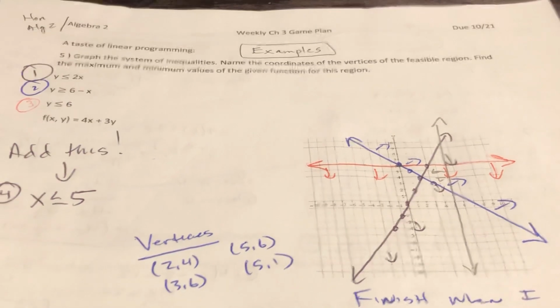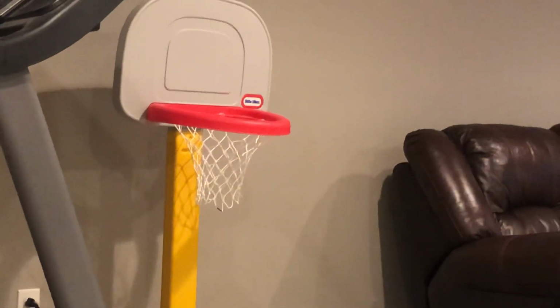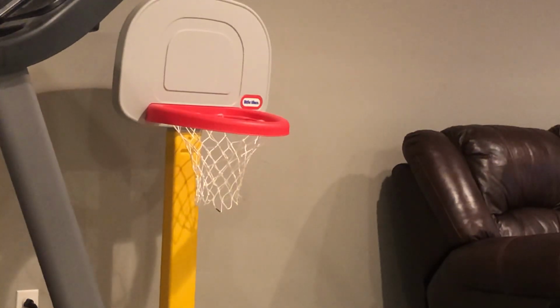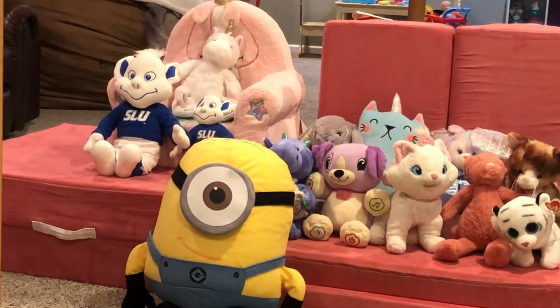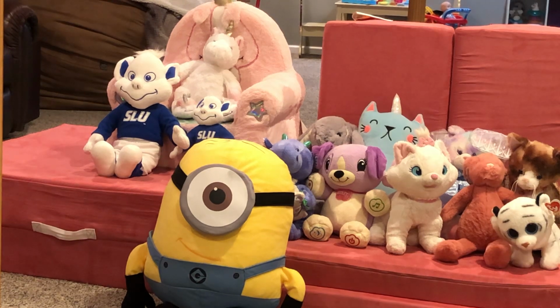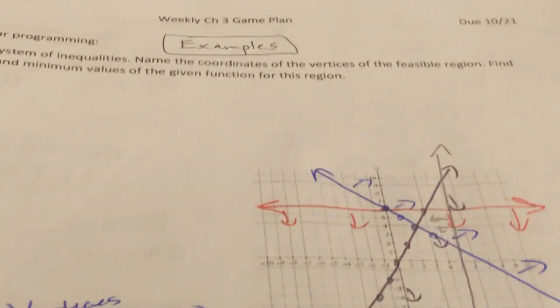We are brought to you by Fisher-Price, Little Tikes, basketball hoop. Want to feel like an all-star? Little Tikes, basketball. In-house studio audience being handled well by Stuart the Minion, getting ready for their cameo in Toy Story 5.